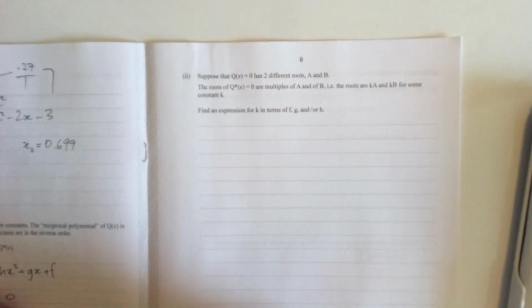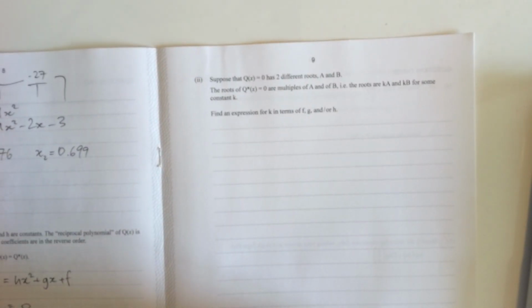Okay, suppose that qx equals 0 has two different roots, a and b. The roots of the other one, the reciprocal, are multiples of a, b. Oh! Find an expression for k in terms of f, g, and or a.